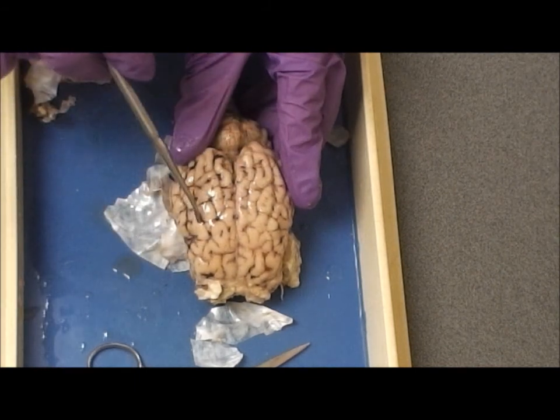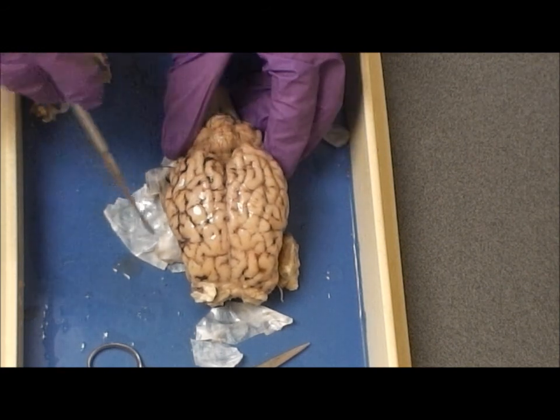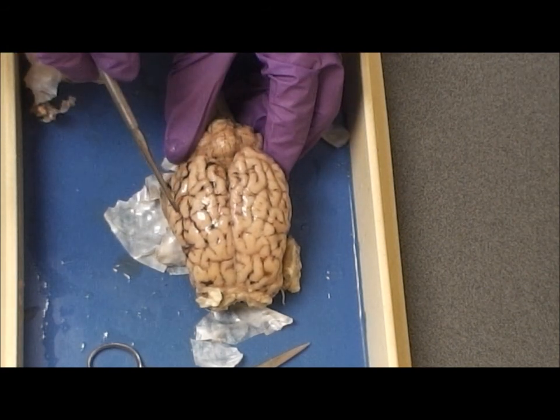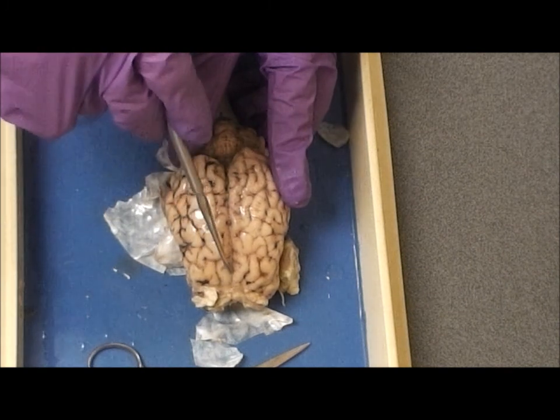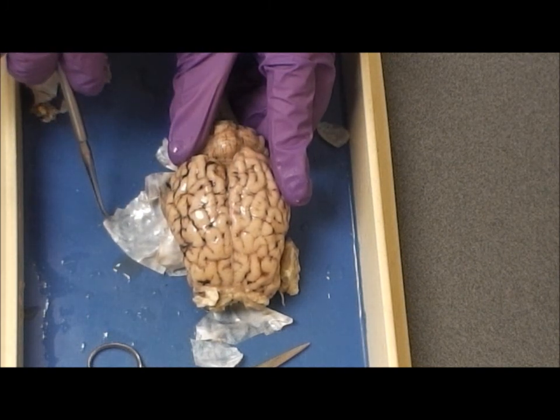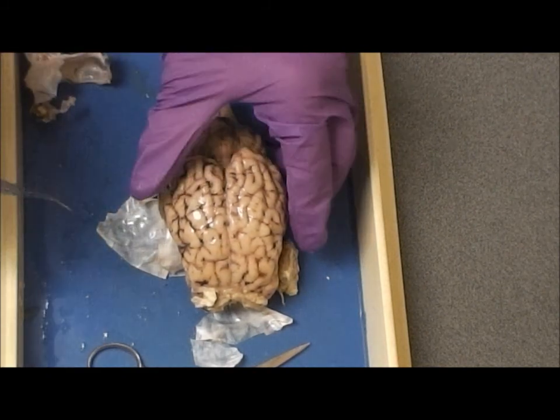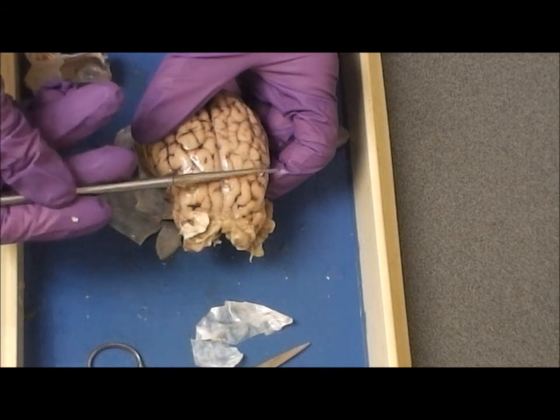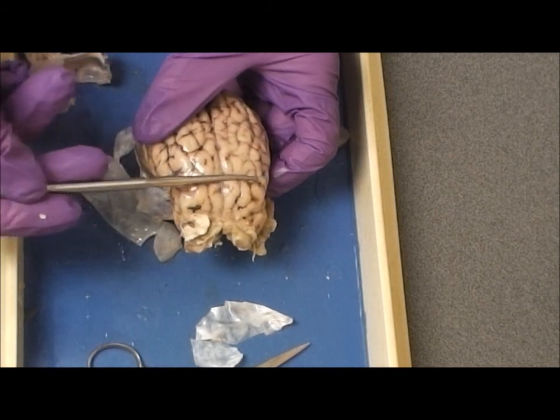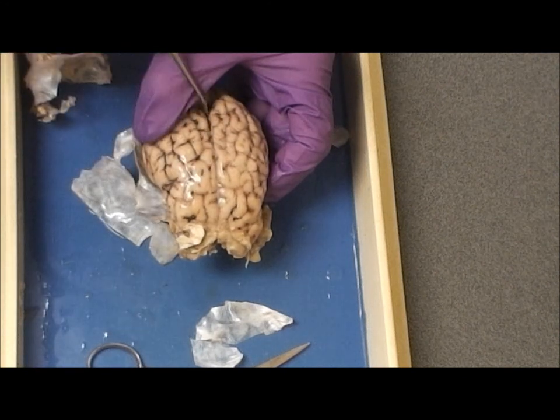We have two parts of the cerebrum. They are cerebral hemispheres. The groove between the hemispheres is the longitudinal fissure. The landmark, the sulcus, the groove at right angles to the longitudinal fissure.